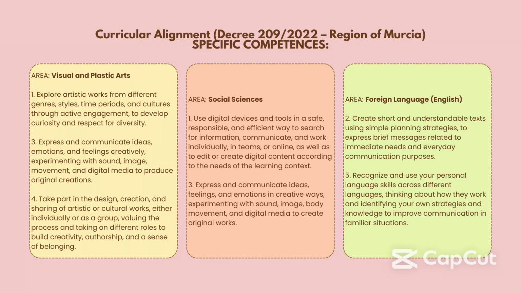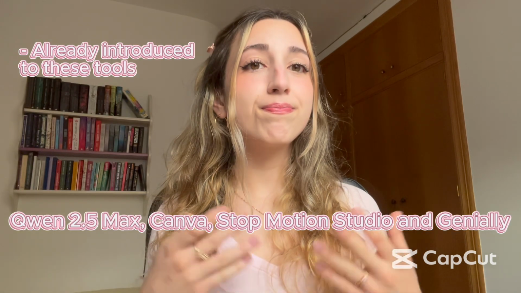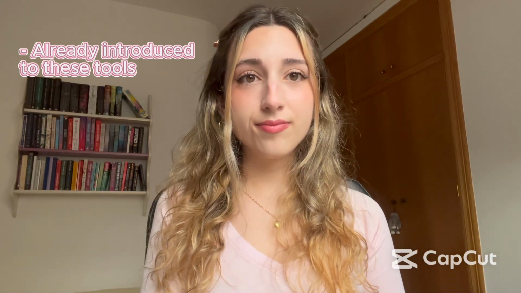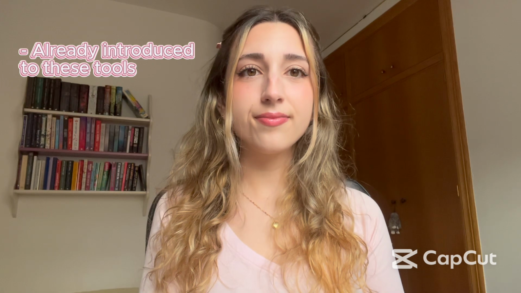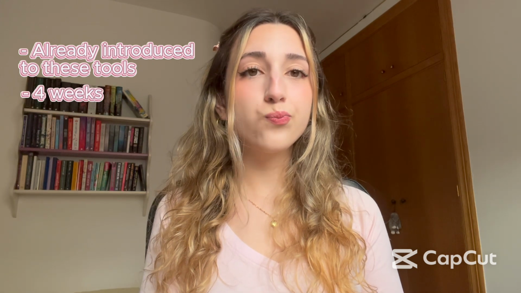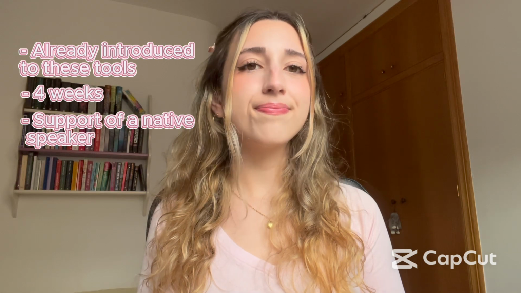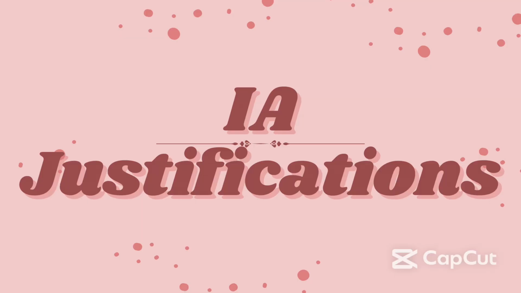The curricular objectives align with the visual arts, social sciences, and English areas, following the Decree 209/2022 from the region of Murcia. Before explaining this project, it is important to make clear that students have already been introduced to these technological tools during the first term, and they will carry out this activity during the second term. Moreover, students will have a total of 4 weeks to do this project. They will have the support of a native speaker to help them regarding some of their doubts within English.